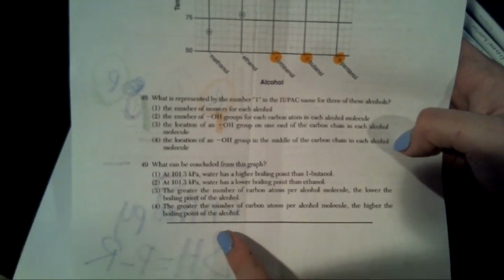So this is data reading and a little bit of reference tables. The greater number of carbon atoms per alcohol molecule, the higher the boiling point of the alcohol. That's what this graph is telling us. Just choice 4. That's it.